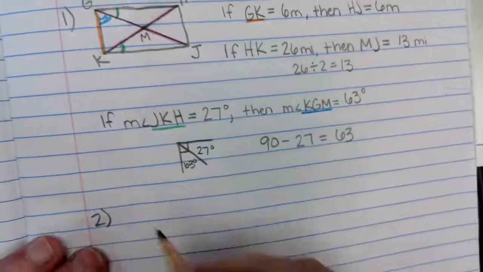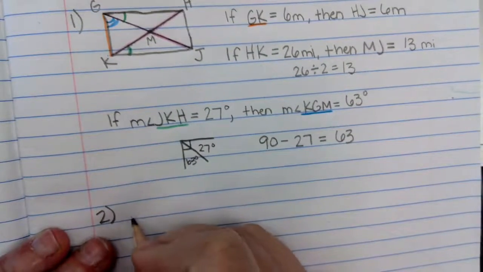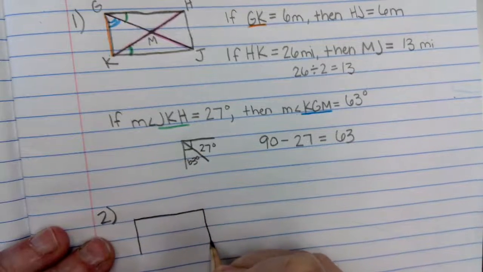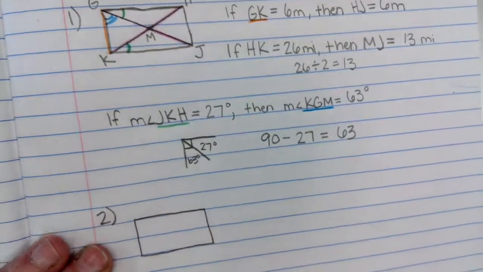I make all my rectangles look the same. I never make it like the other way where it's tall and lean. I always go wide. I don't know. That's the way my life is.